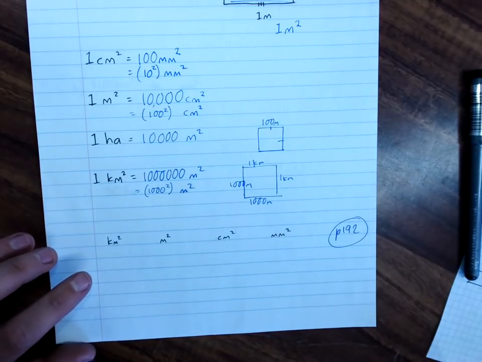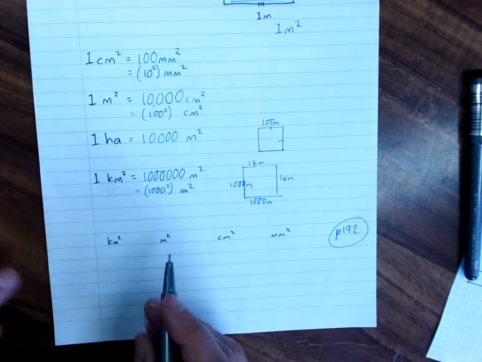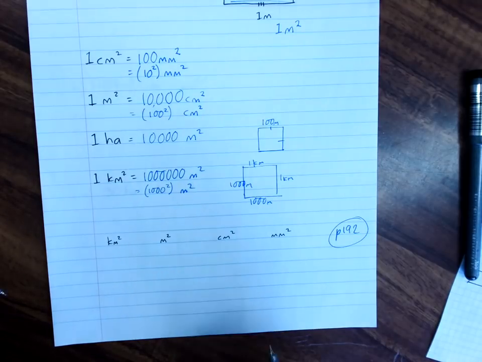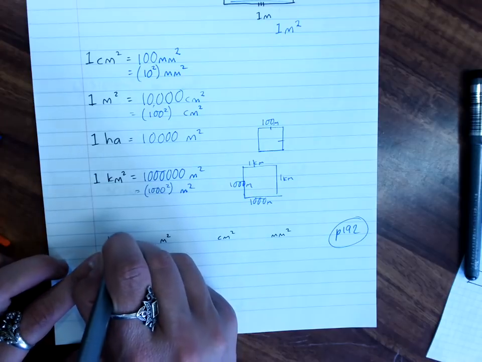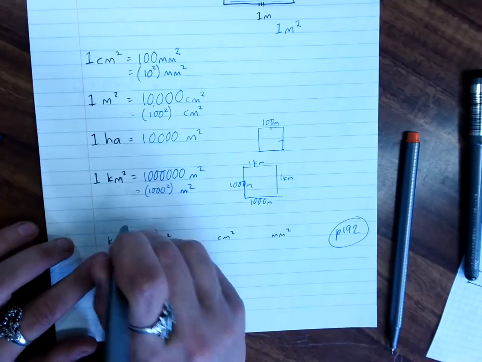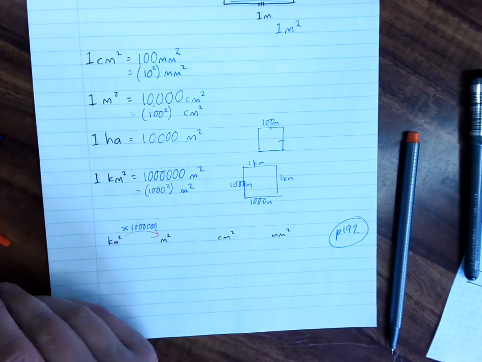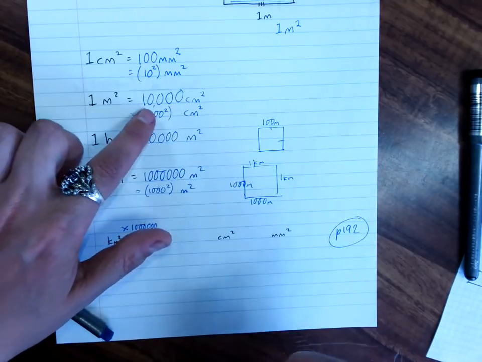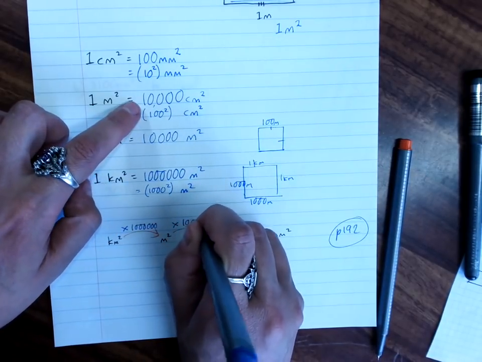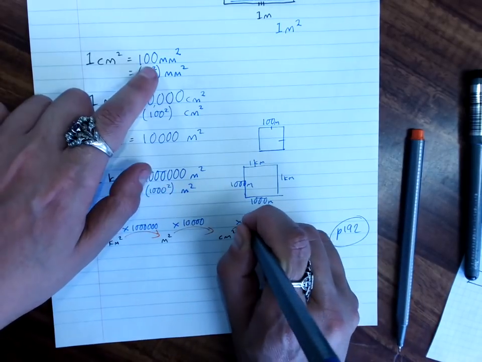So if, for example, you had your book available to you, there's always this little diagram, and it says if I'm going from kilometres squared to metres squared, you're going to multiply by, the relationship is 1 million. Metres squared to centimetres squared, multiply by 10,000. Centimetres squared to millimetres squared, multiply by 100.